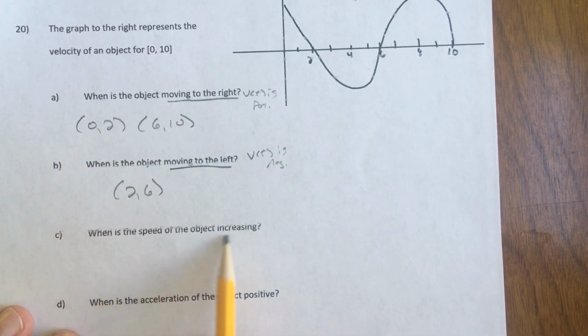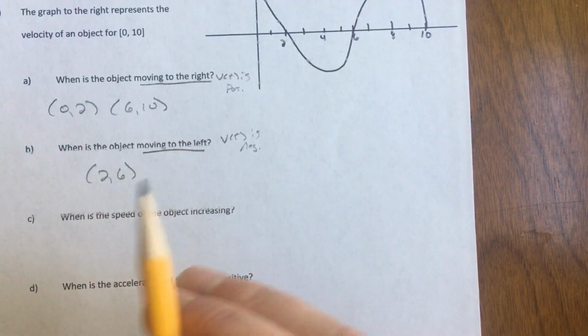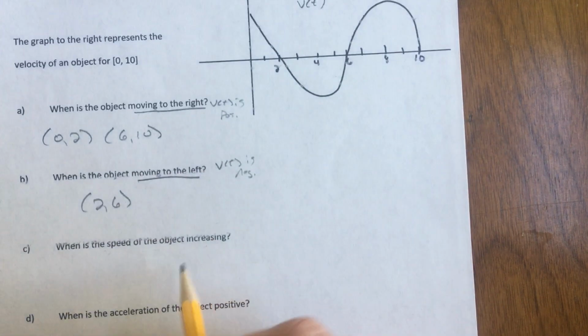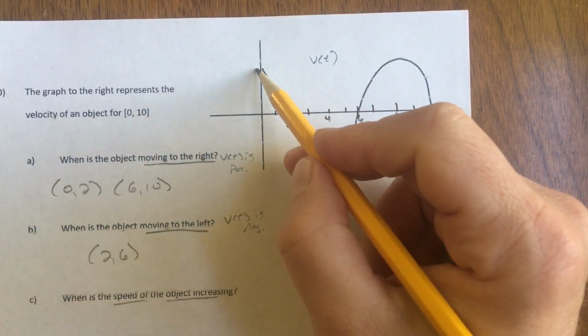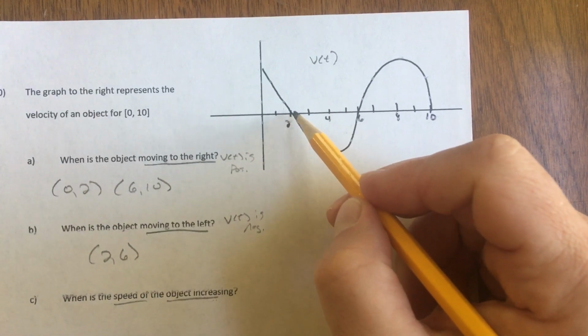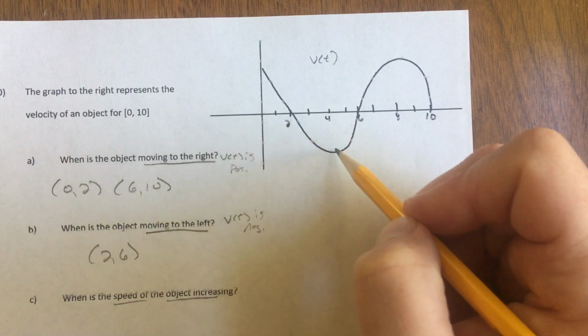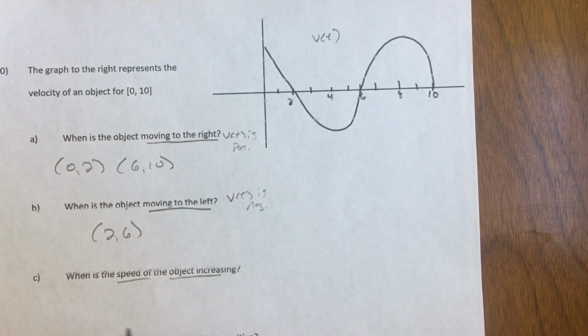When is the speed of the object increasing? So again, there are ways to do this with acceleration and velocity together, and if that makes sense to you, go for it. For me, when I'm looking at a graph, I'm saying, when is my speed increasing? Well, am I going towards 0, a speed of 0, or am I going away from a speed of 0, right? So from 2 to 4, I'm going away from 0. I must be speeding up from 2 to 4.